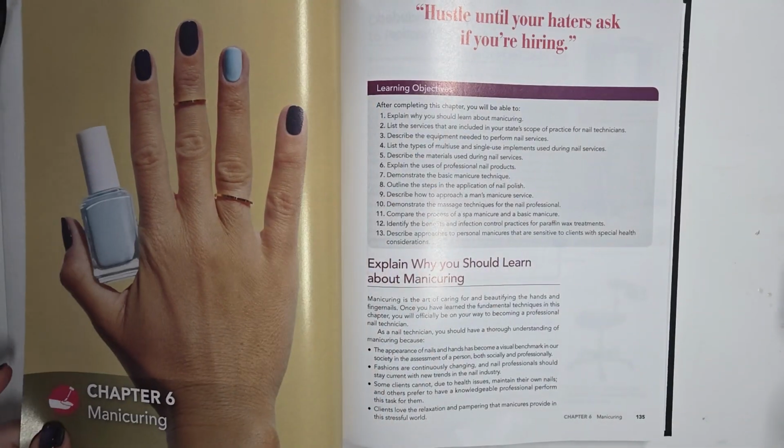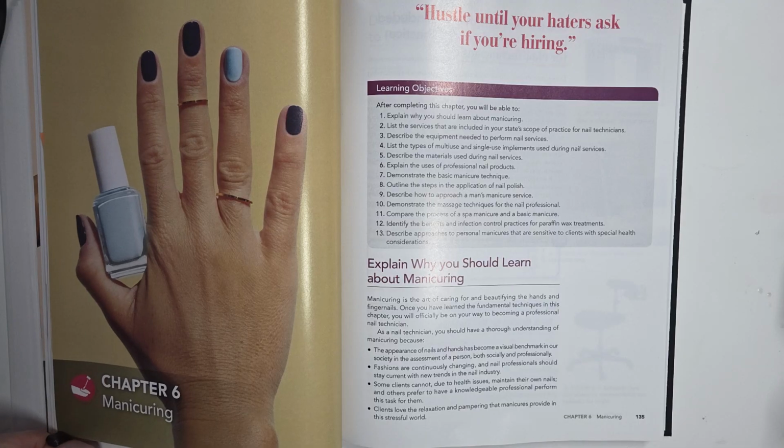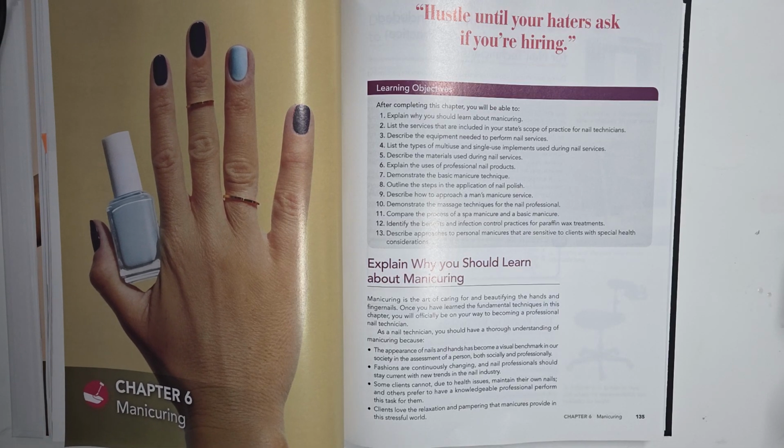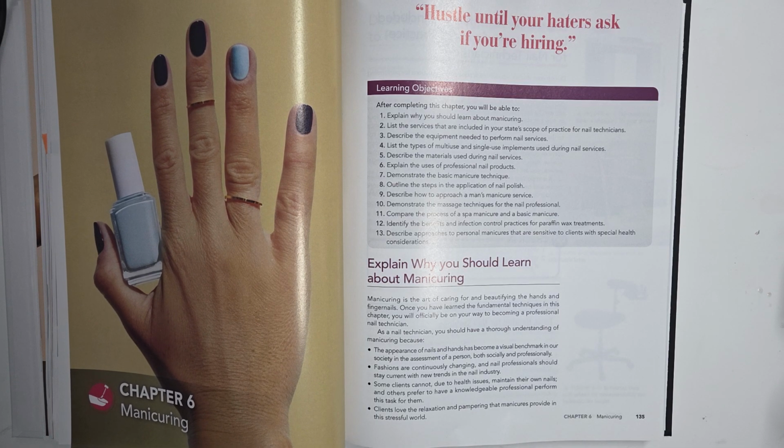And that is the end of Chapter 5. We will start Chapter 6 in future videos, Manicuring. That starts on page 135.